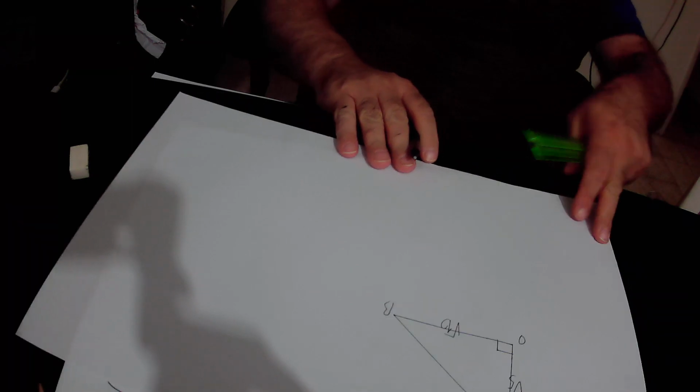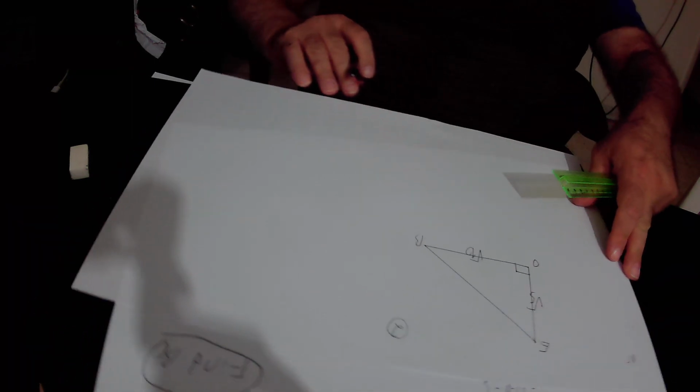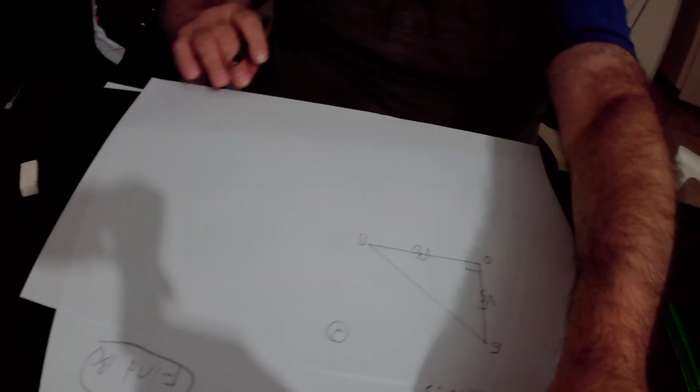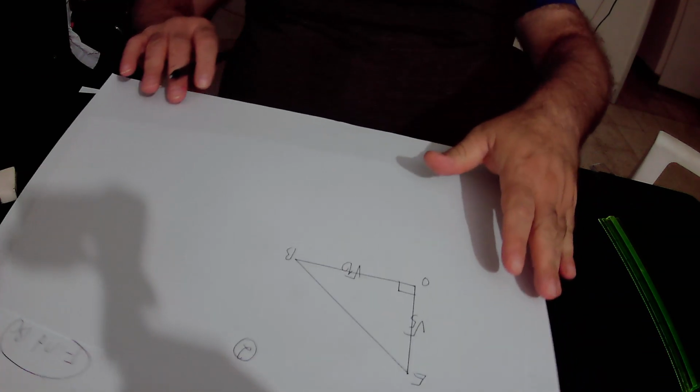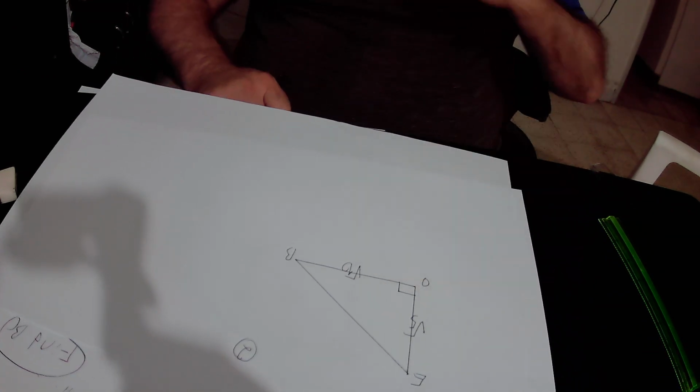So this is the right triangle EOB that I copied from the original drawing.